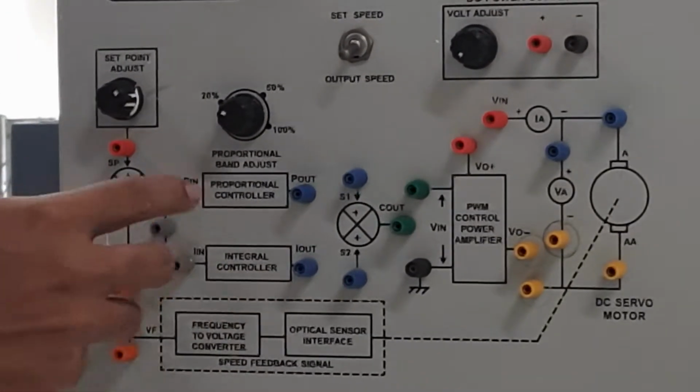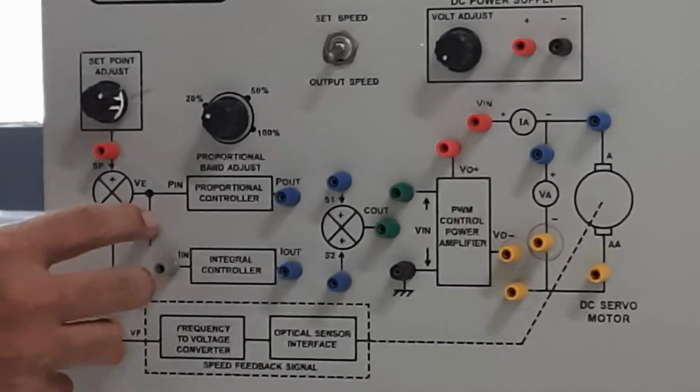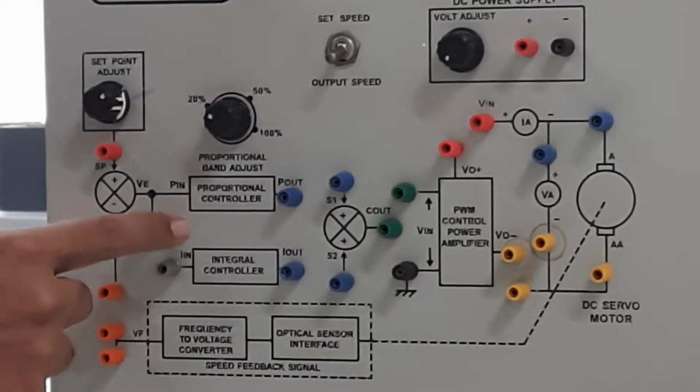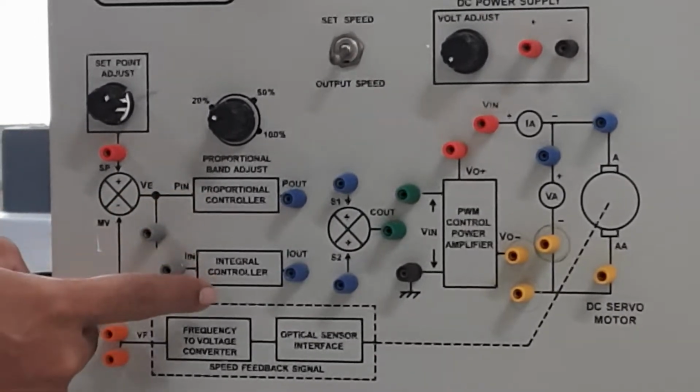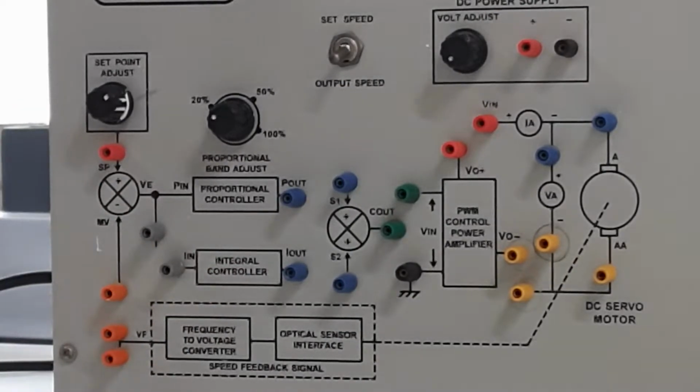Okay, and when you use a PI controller, Kp is the constant of the proportional controller, and Ki is the proportionality constant for the integral controller. The feedback gets much faster.